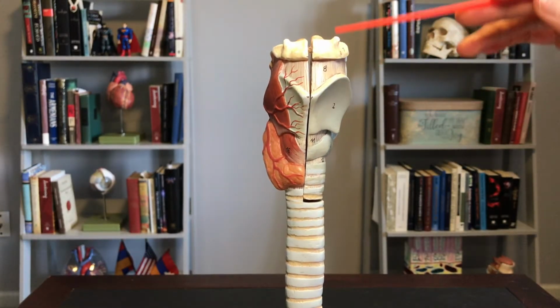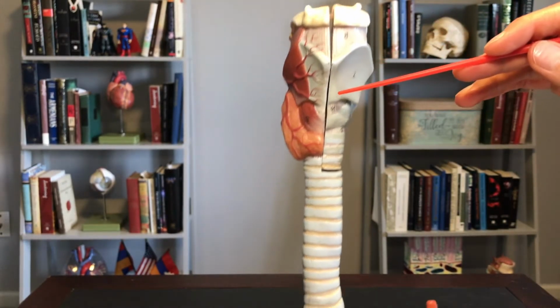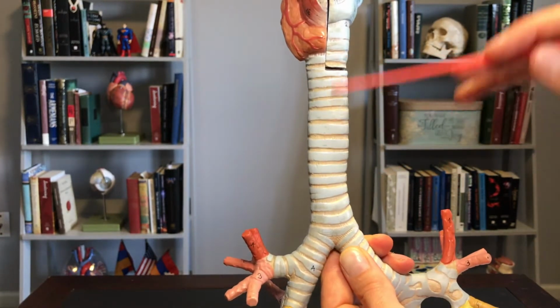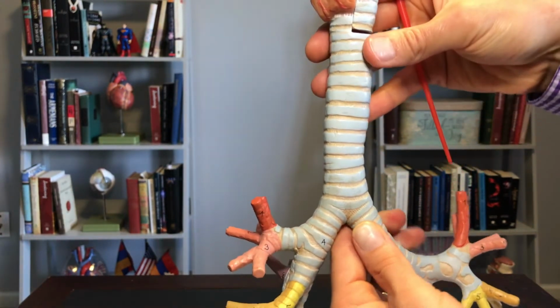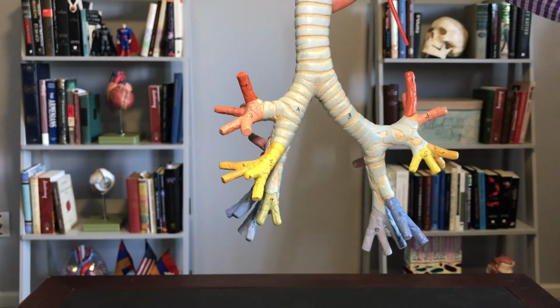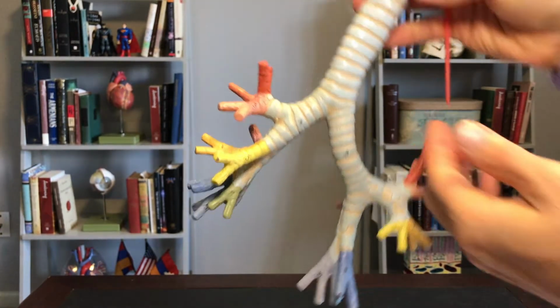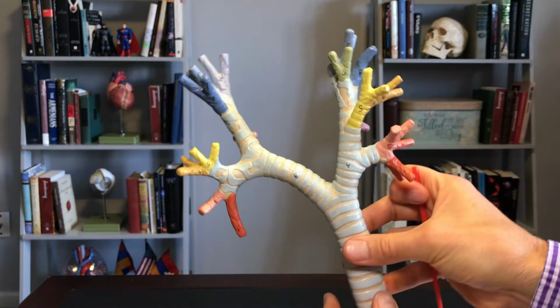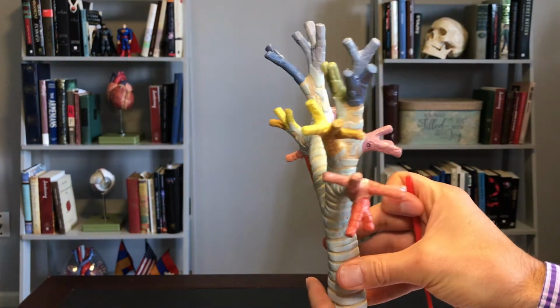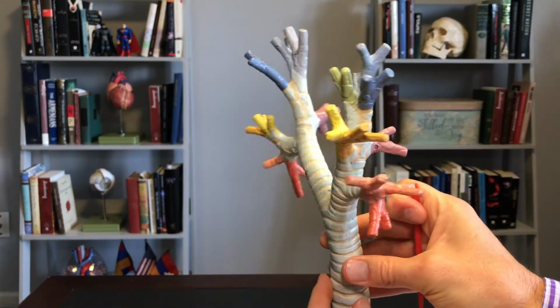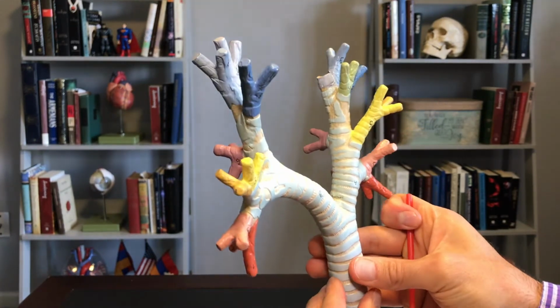We have our larynx, our trachea, and what you see on the bottom of this model is the bronchial tree. In fact, if I turn this guy upside down, oh yeah, definitely have a tree here, the bronchial tree.